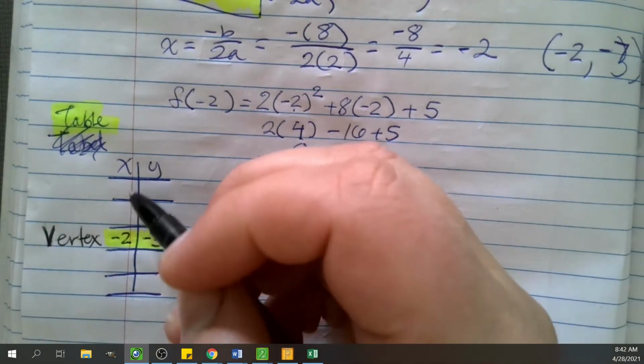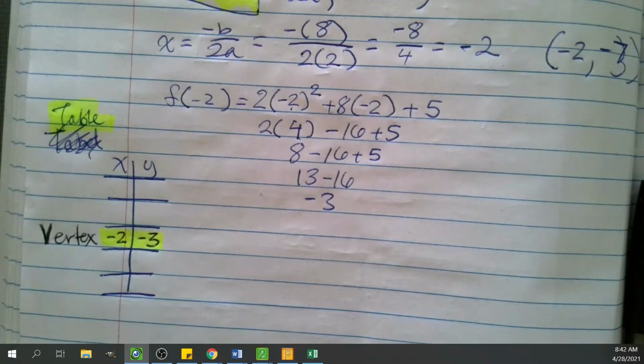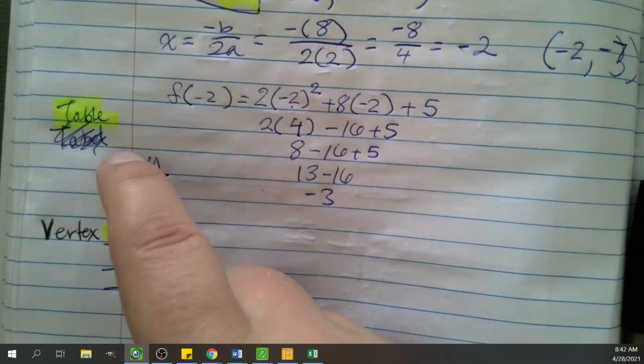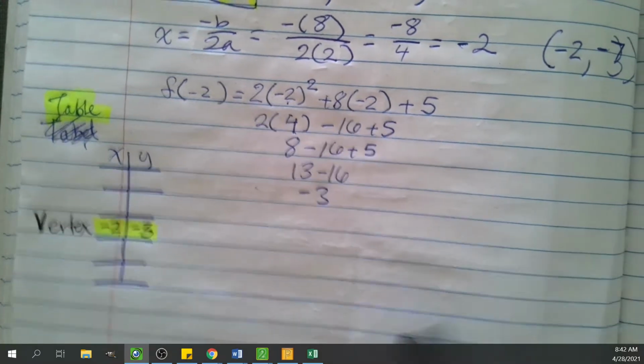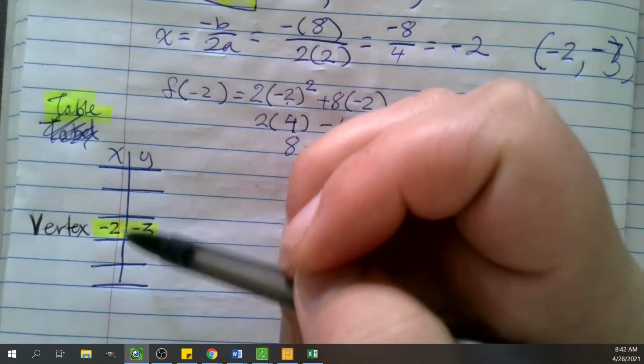How do I pick my x values? Anybody? Raul, can you help us? How do we pick the x values? Do you remember? -1. 0.